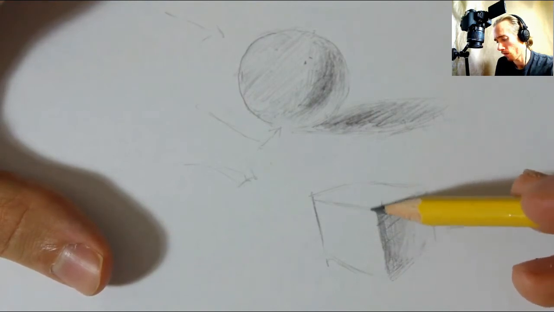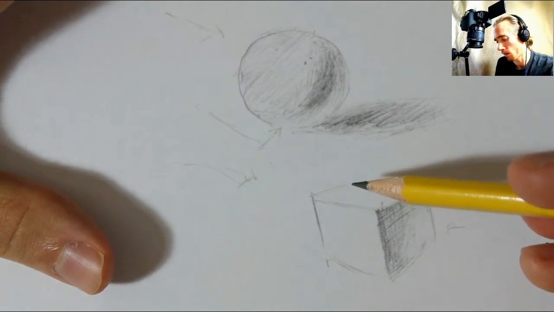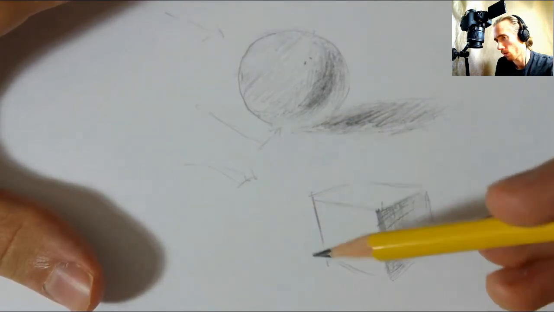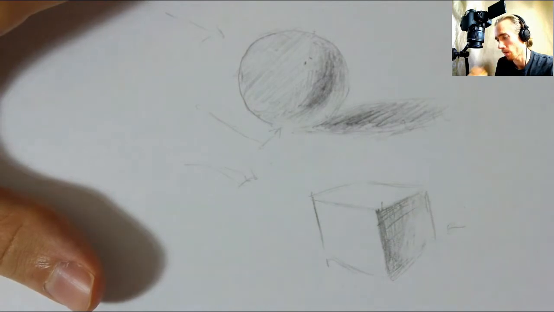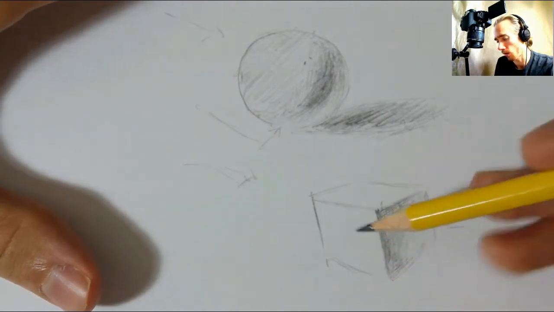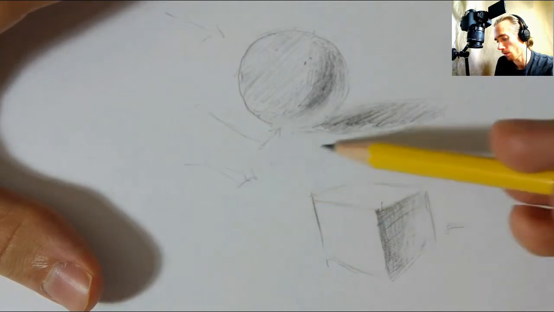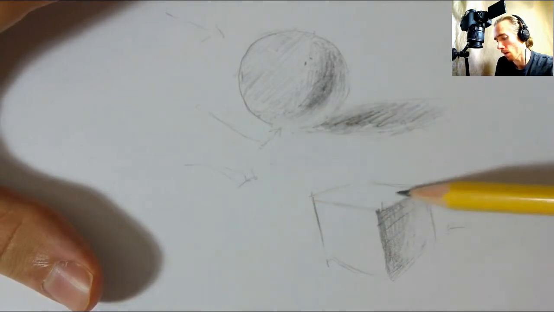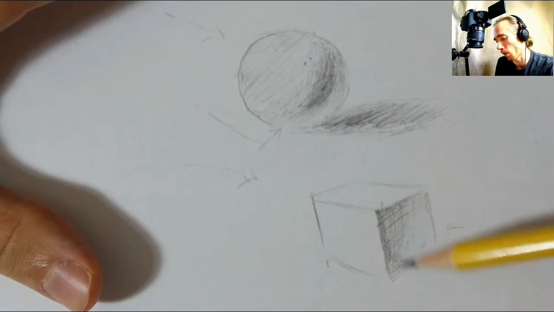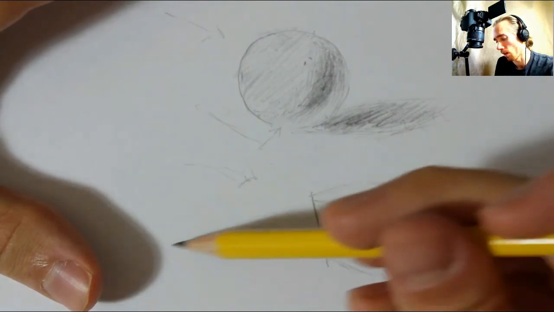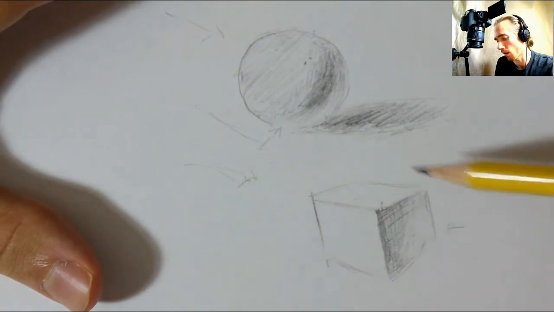And which surface you shade determines how the light appears to be cast on it. So if I shade this side, it'll look as if the light's coming more from the top, because this top one will be brighter. Whereas if I shade the top one, it'll make the light appear to be coming more from the left side.